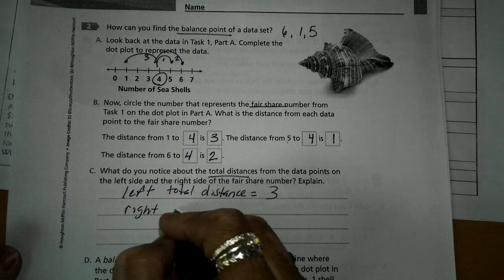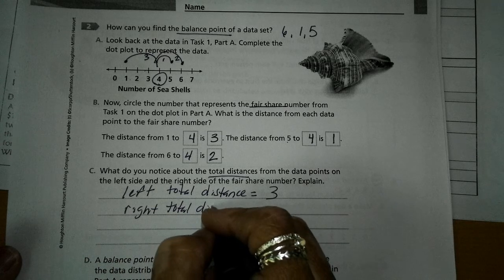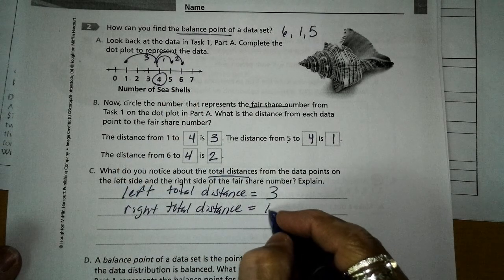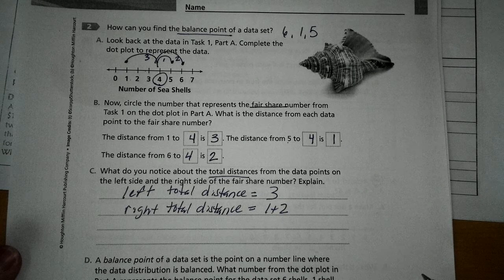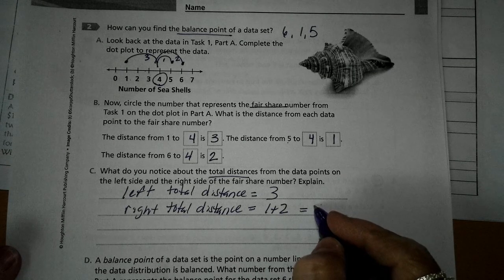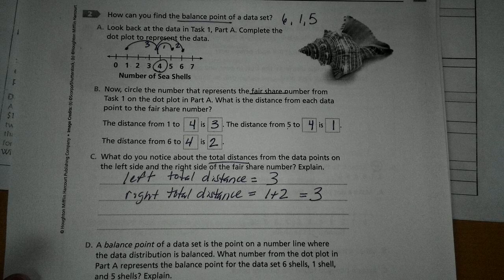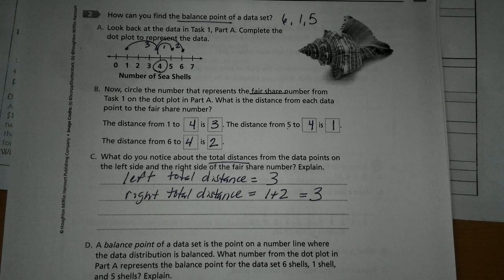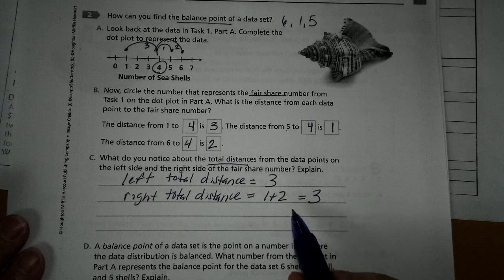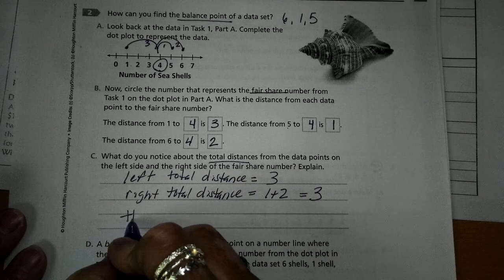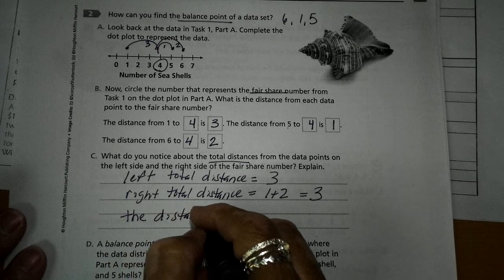Okay, on the right side is 1 plus 2, right? So what's 1 plus 2? 3. So what do you notice? We have 3 on the left and 3 on the right.